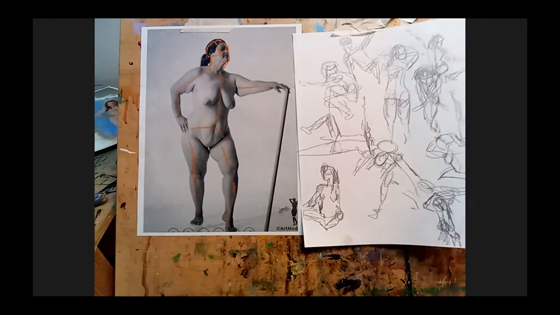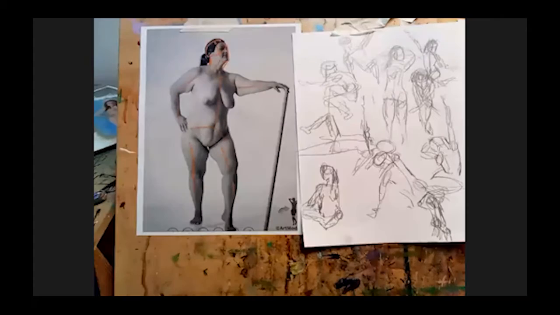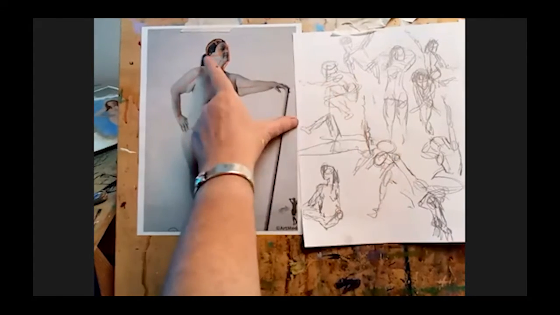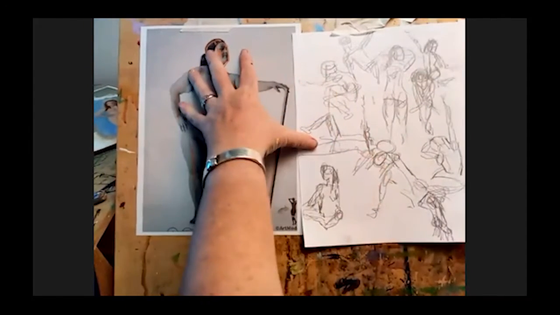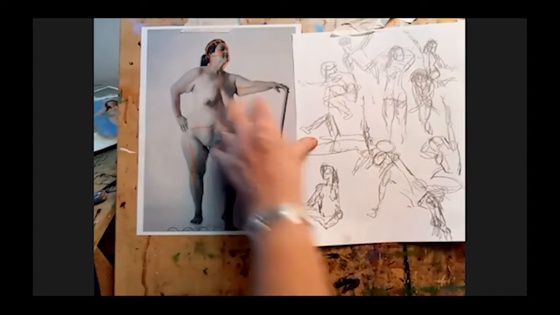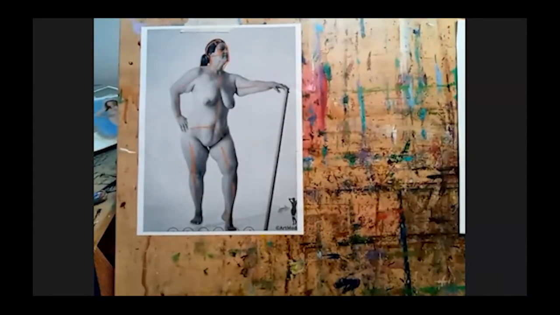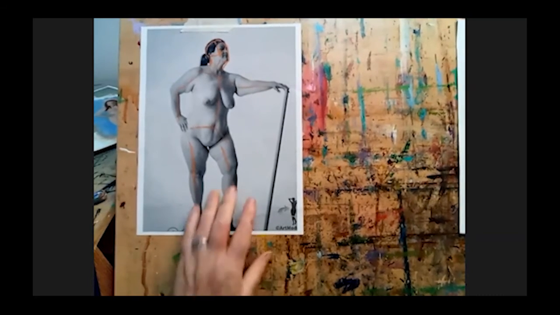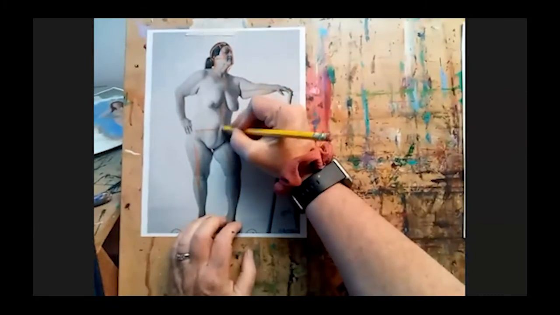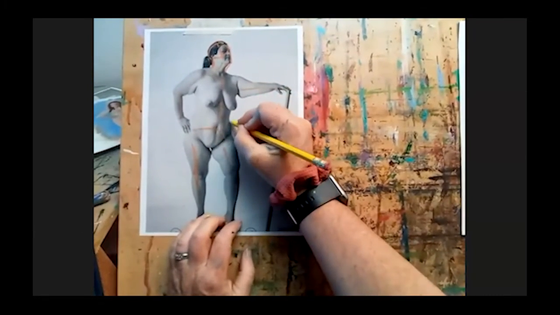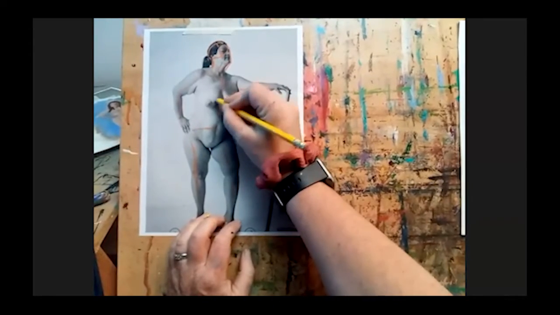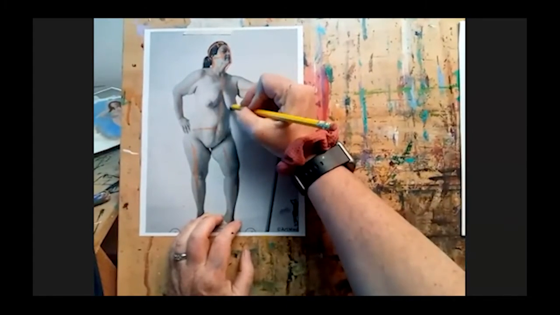The first thing we've talked about that has to do with this figure is the head, the structure of the head. But what I really want us to focus on as we start to sketch here is the planes, the plane changes.